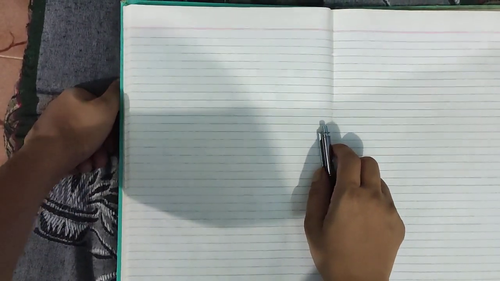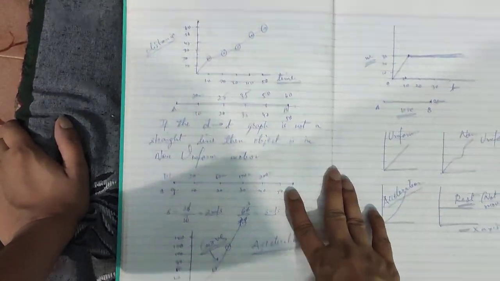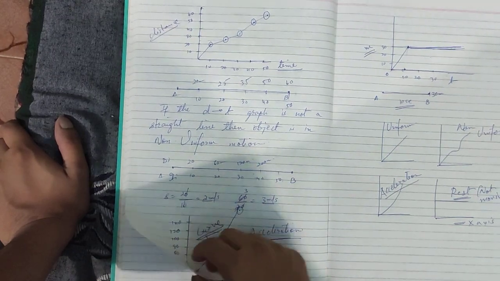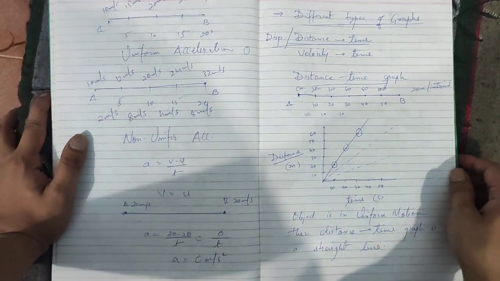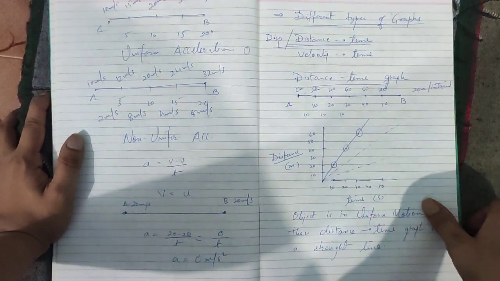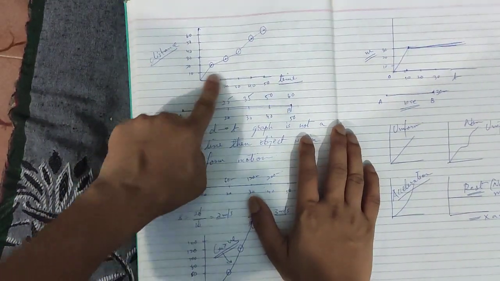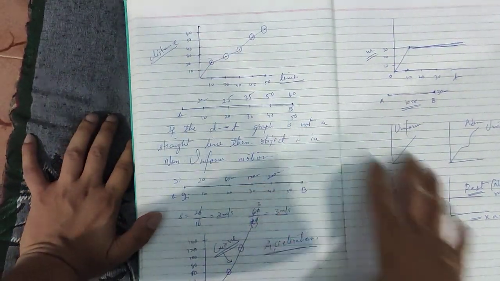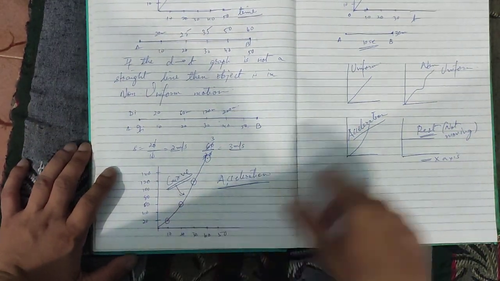Hello students, in the previous video we talked about the distance-time graph, and we also studied how this graph is used to express the different types of motion. We studied that if the graph is a straight line, it is uniform motion. If the graph is an uneven line, then it is non-uniform motion. If the graph is a curve, then it is acceleration.